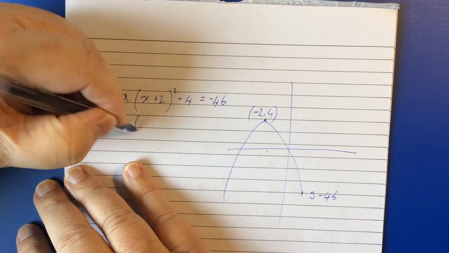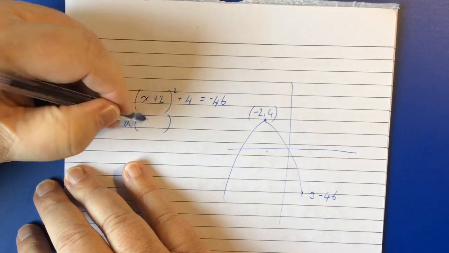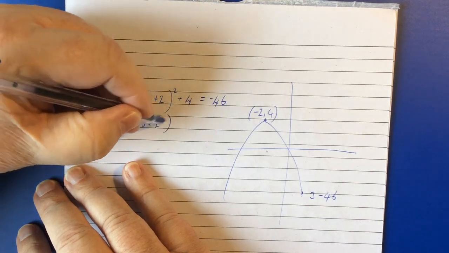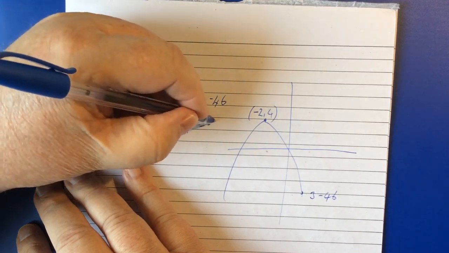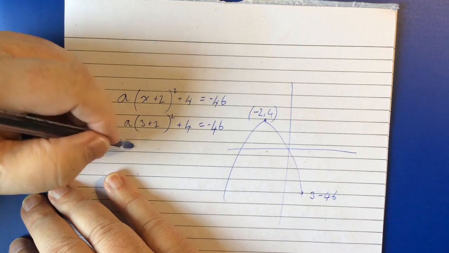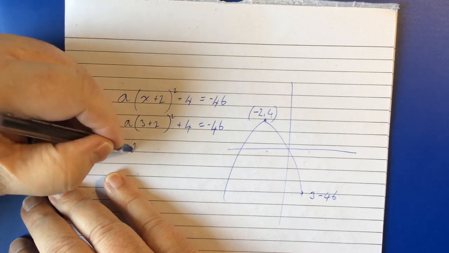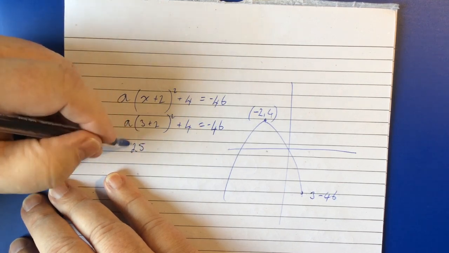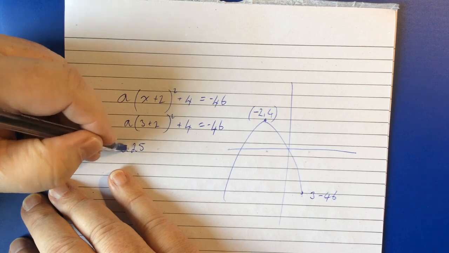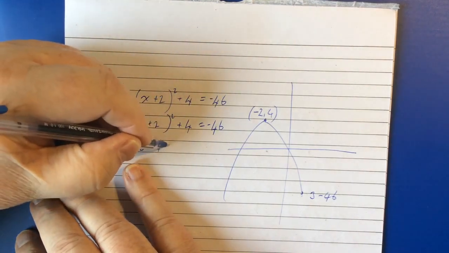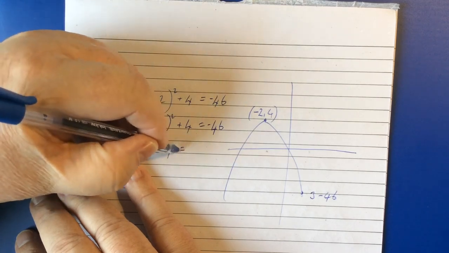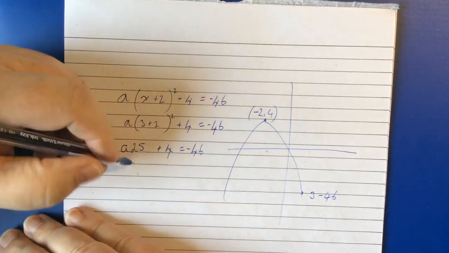So that means that we have a into 3 plus 2 all squared plus 4, and that's supposed to equal -46. So we'll just tidy that up. That is 25, or a times 25, 25a if you will, plus 4 equals -46.